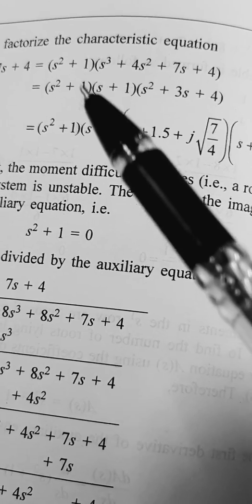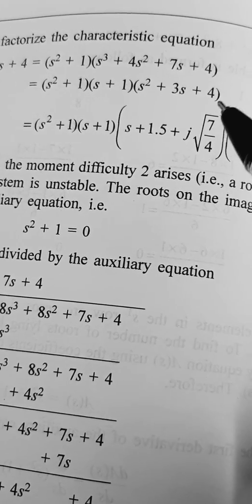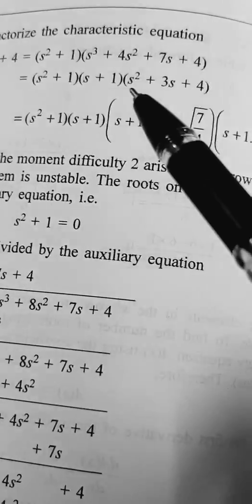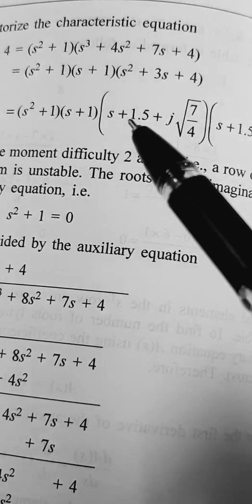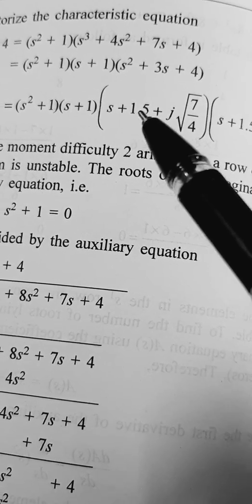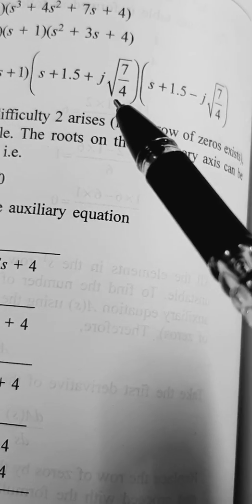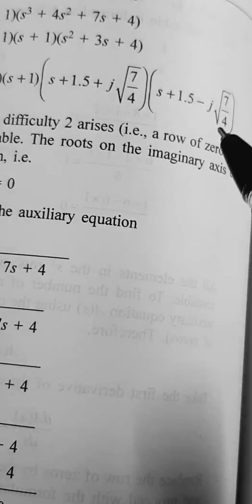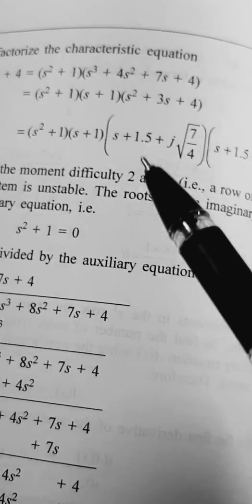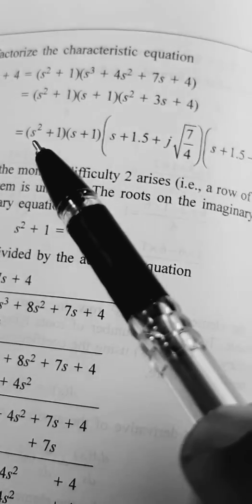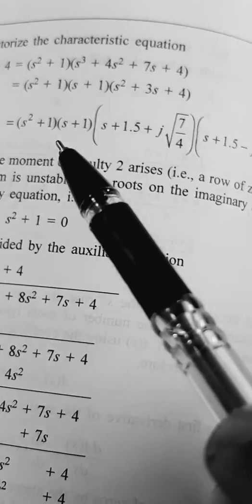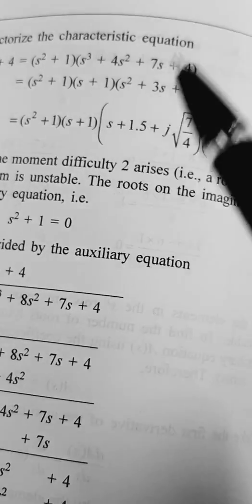Now if you again work on this s square plus 3s plus 4, you will get s plus 1.5 plus j square root of 7 by 4, and s plus 1.5 minus j square root of 7 by 4. So it is very clear. Here you will get all the roots. The first one is s square is equal to minus 1, s is equal to plus or minus j1.